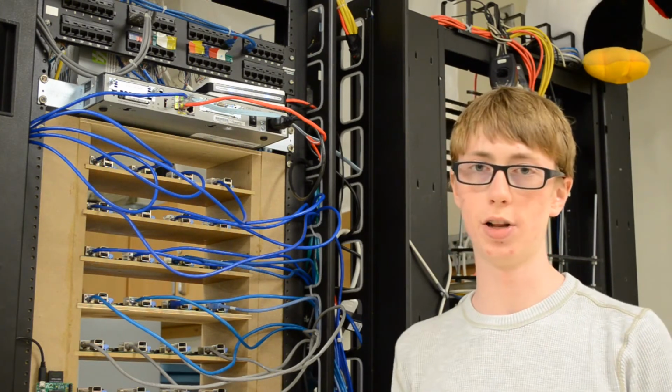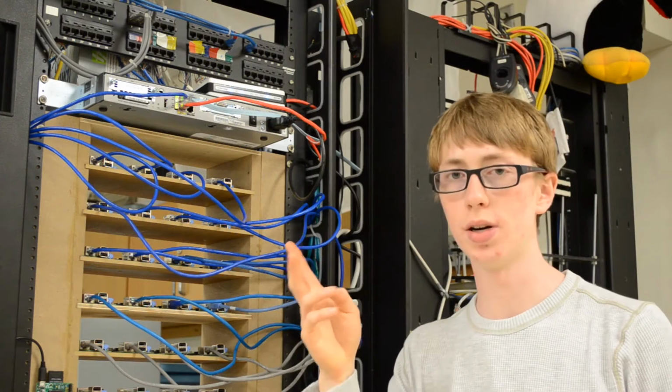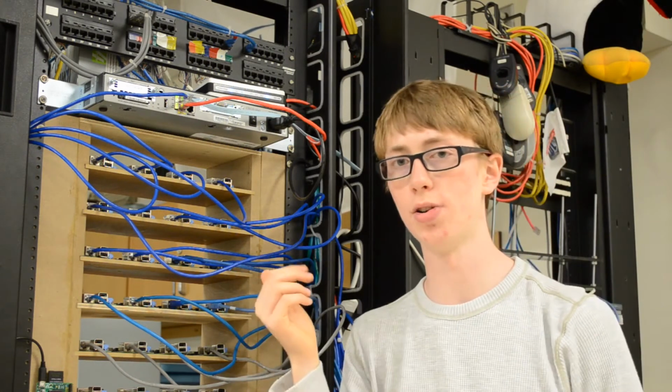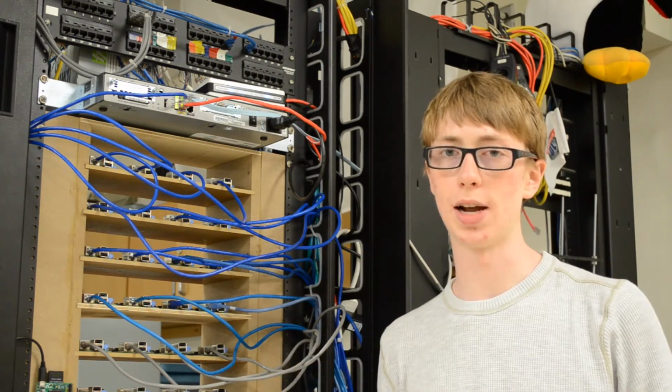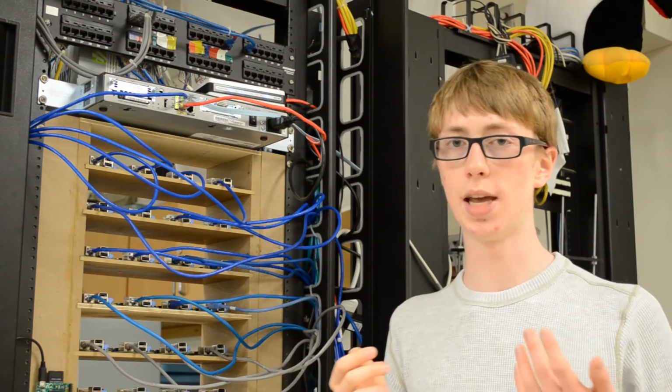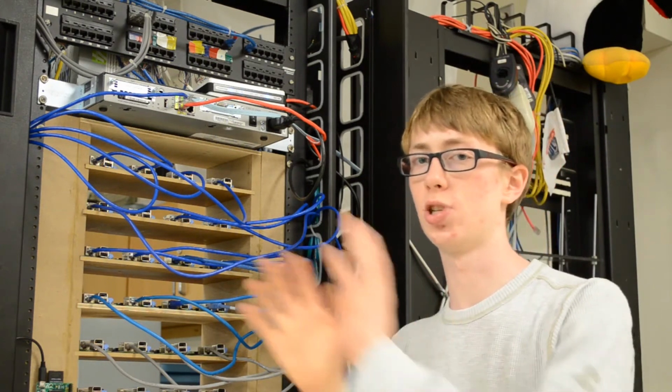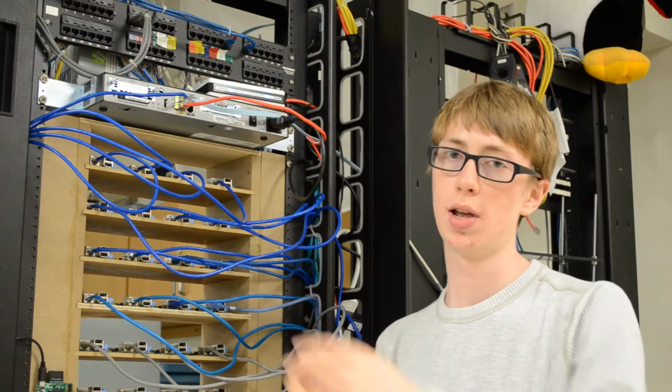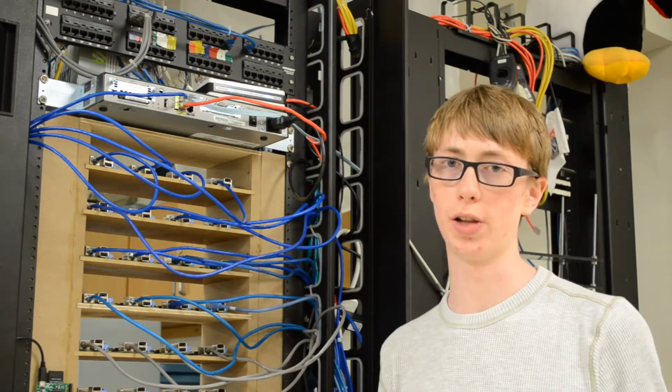Switches are a little bit less smart in a sense than routers are, meaning that they don't actually assign addresses. They more sort of pass messages along where they're supposed to go and try to avoid any sort of collision.